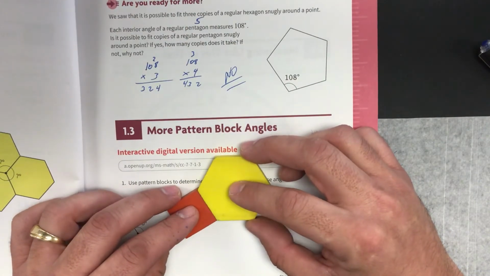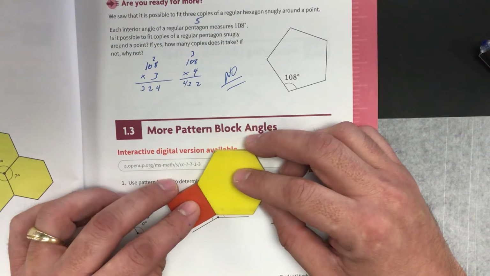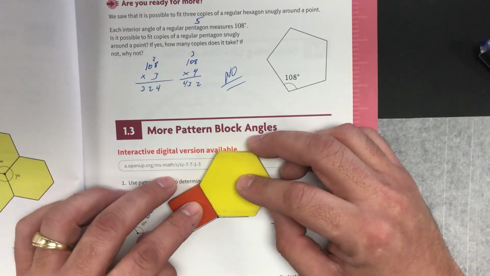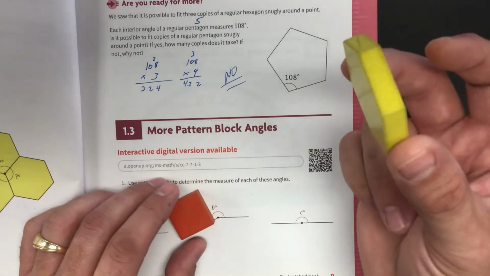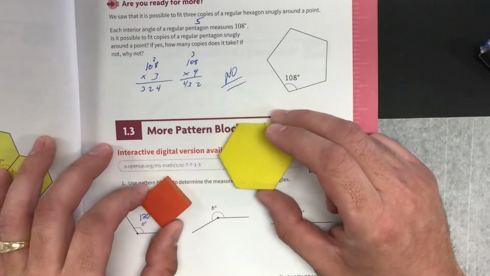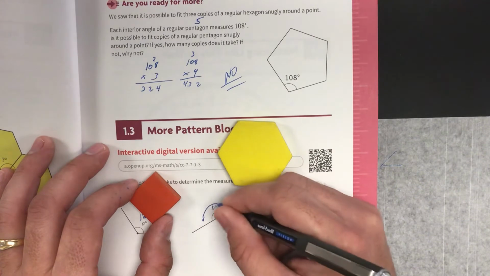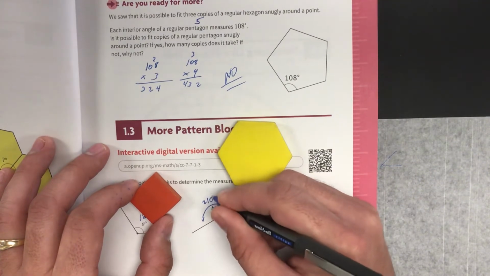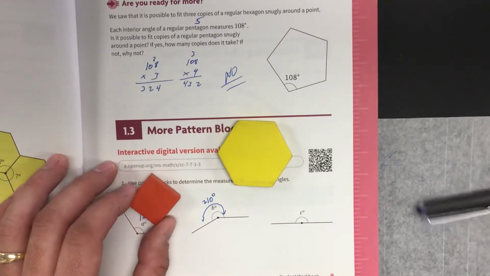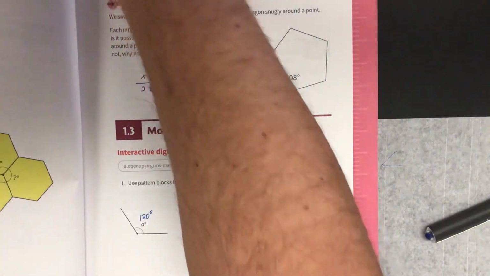This was 120, this was 90. That's a total of 210. On the dot. 210.